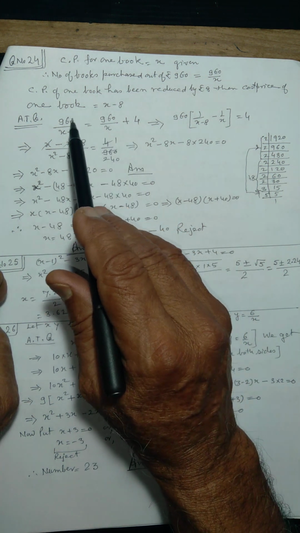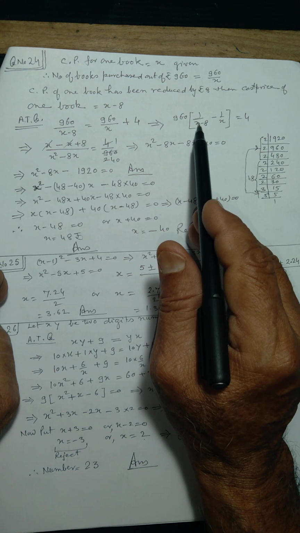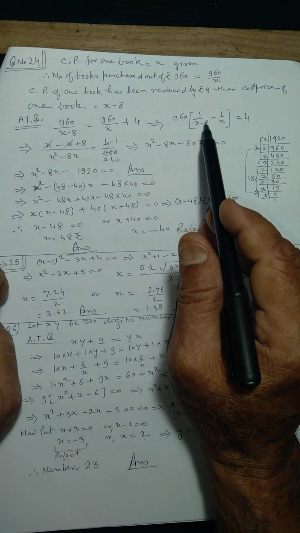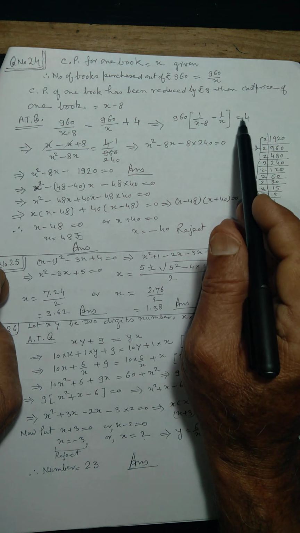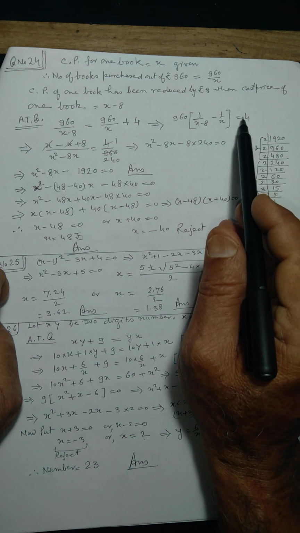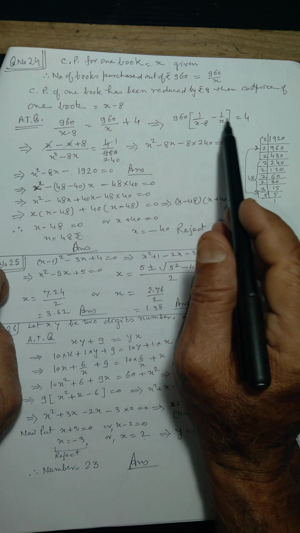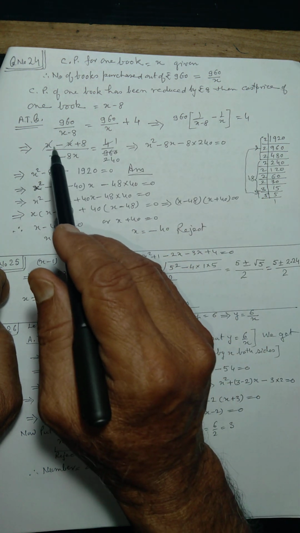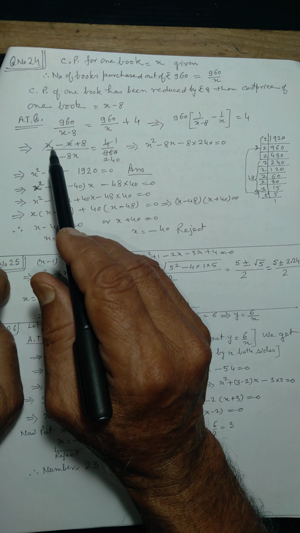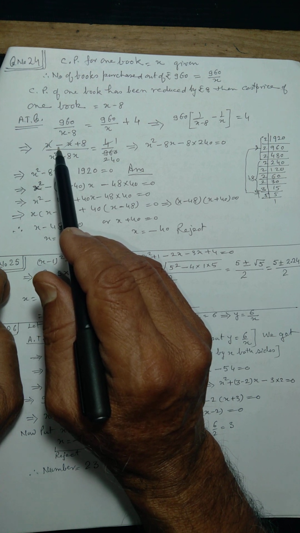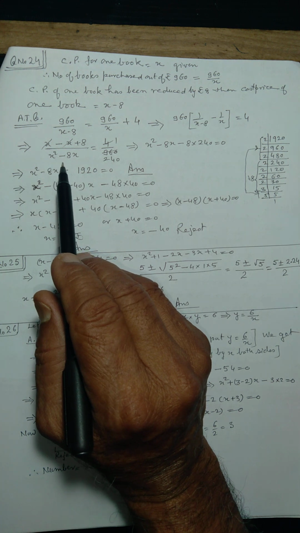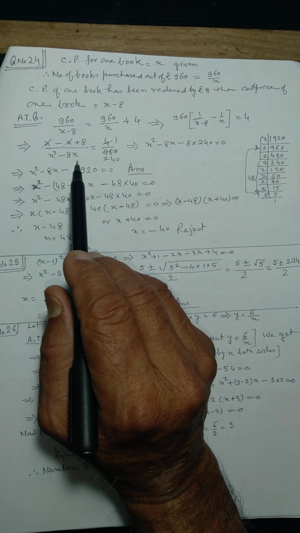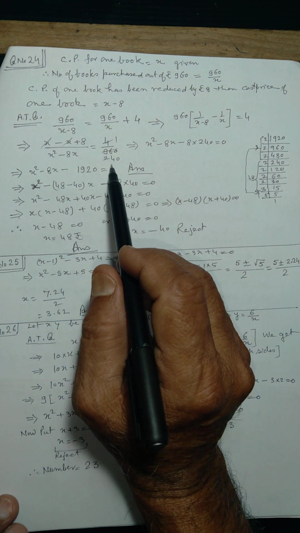You take out 960 common and inside the bracket we are left with 1 upon x minus 8 minus 1 upon x is equal to 4. So we bring this 960 here, and just opening the bracket, x minus x plus 8 whole divided by x square minus 8x equal to 1 upon 240.